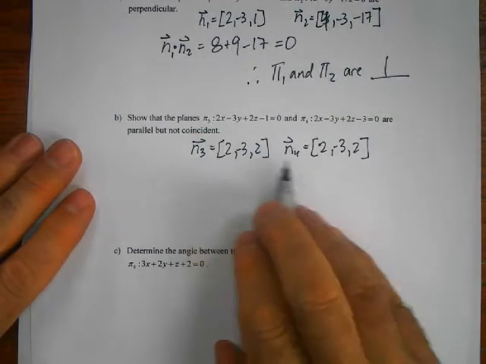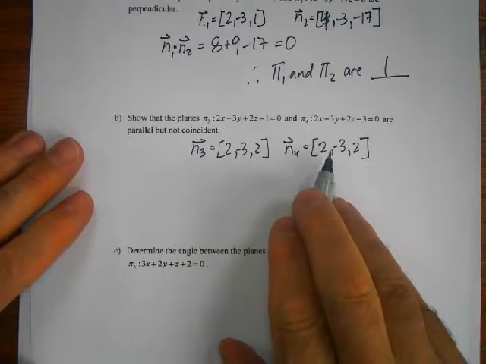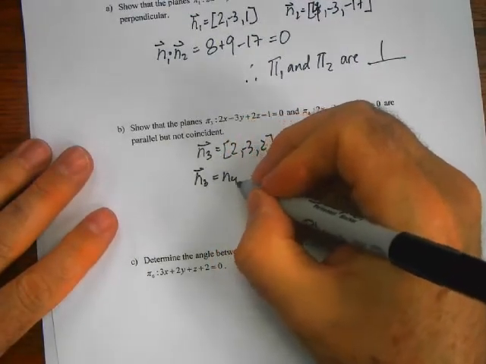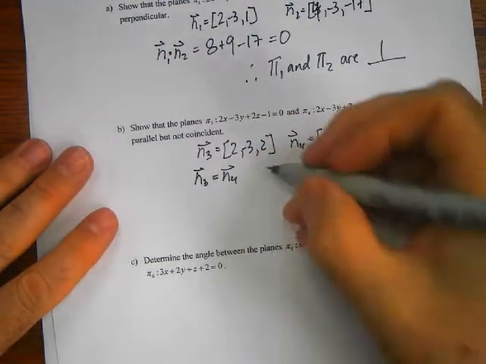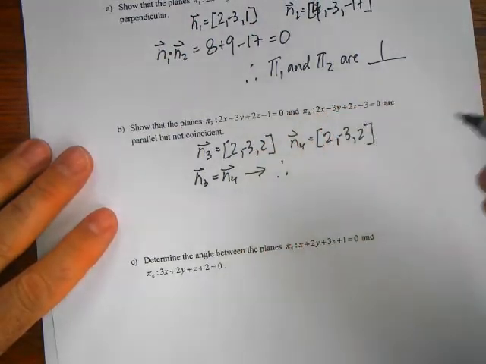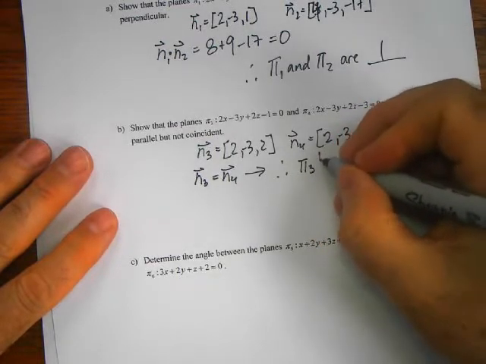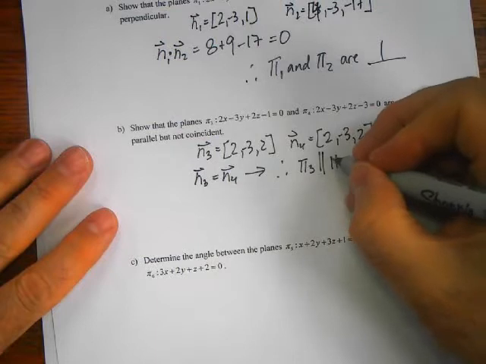Now these two are exactly the same. So we can say N3 does equal N4.